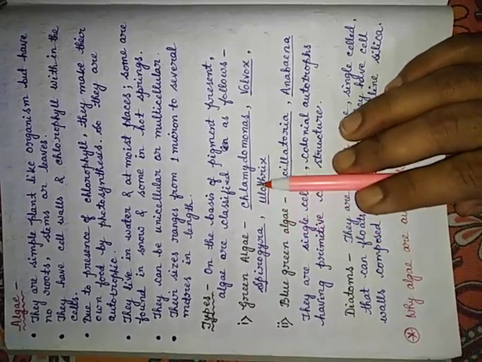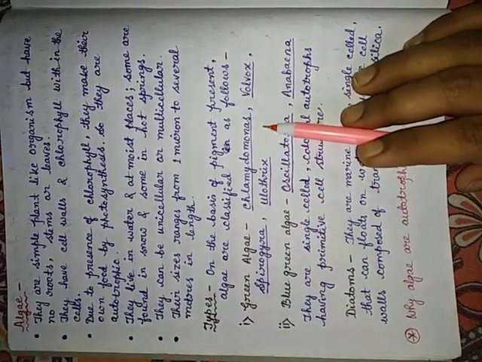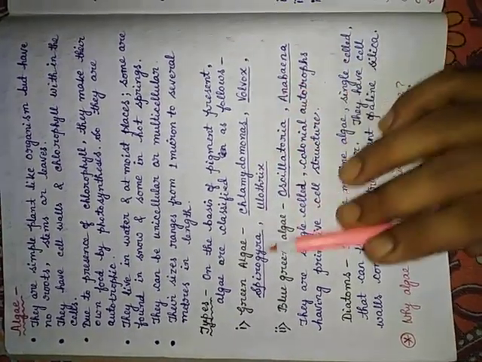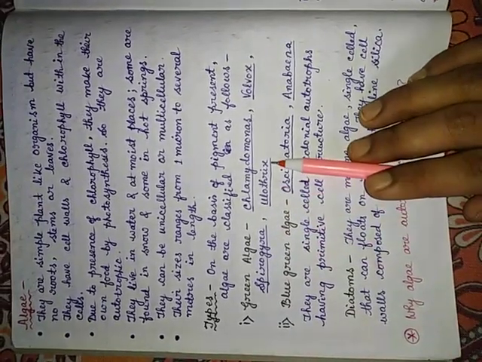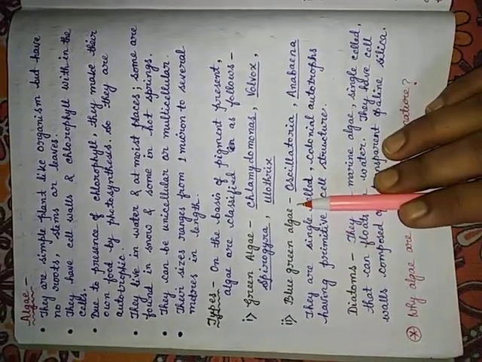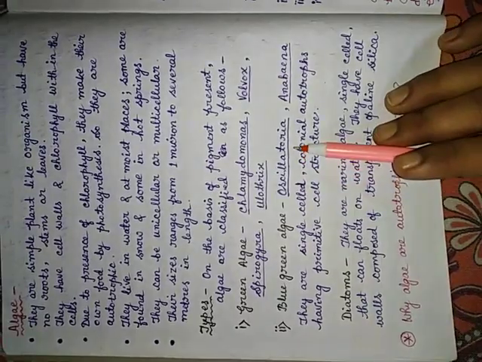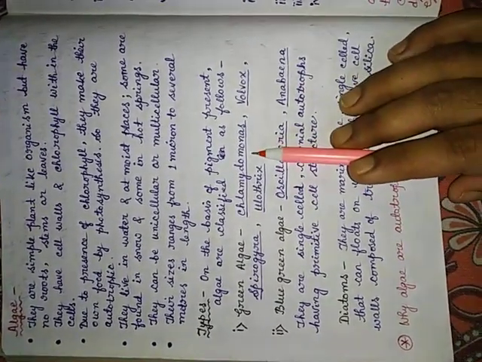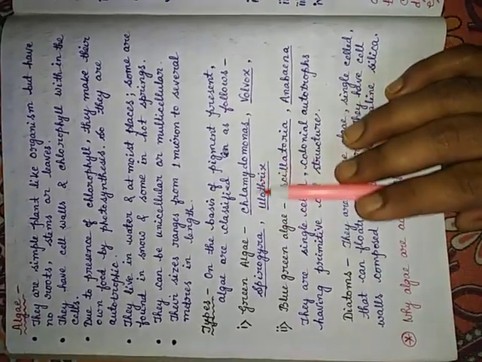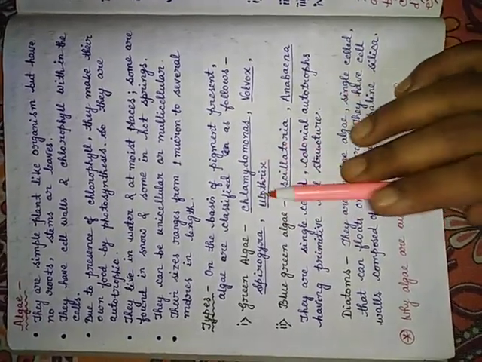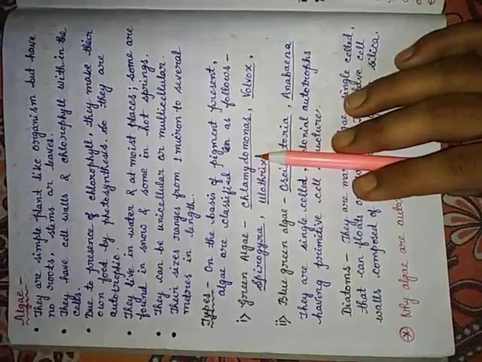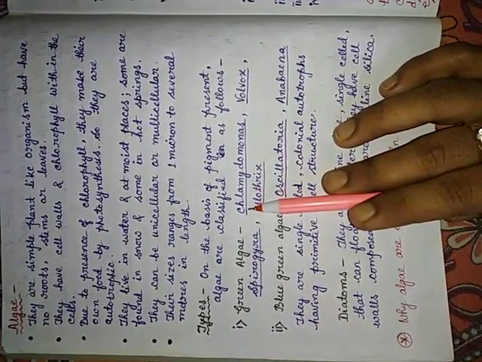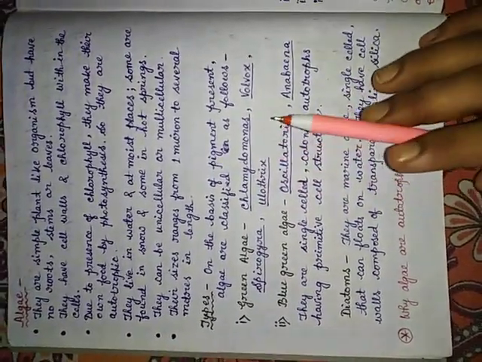Green algae examples are Chlamydomonas, Volvox, Spirogyra and Ulothrix, whereas blue-green algae examples are Oscillatoria and Anabaena. One thing you have to remember, whenever you write these examples, you have to underline them because they are scientific names. I have underlined them, and you have to do the same.